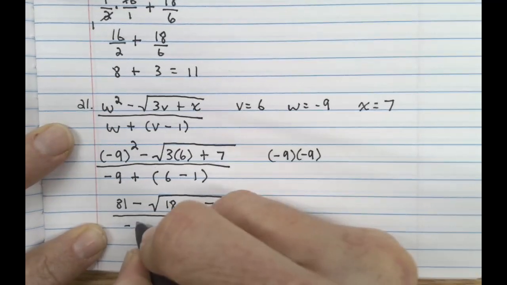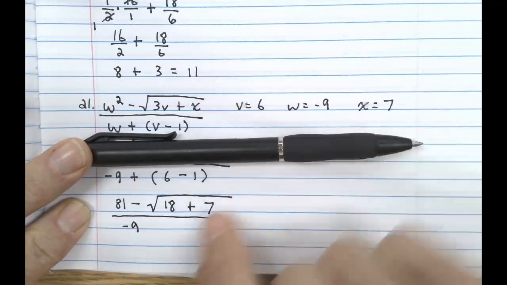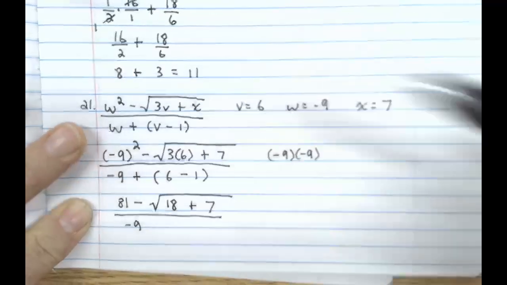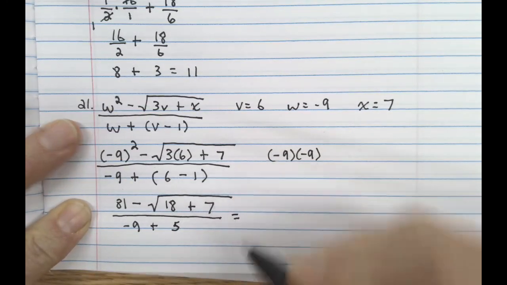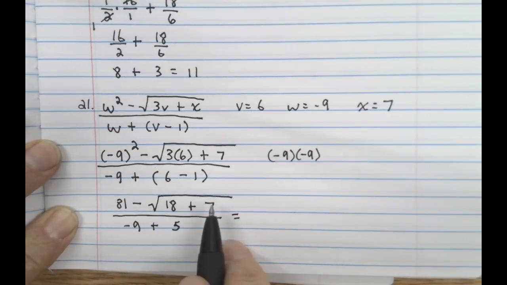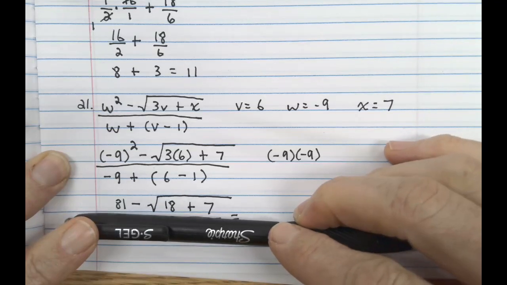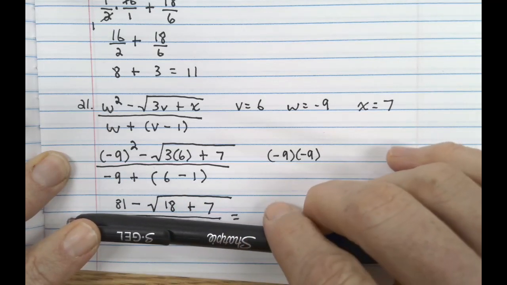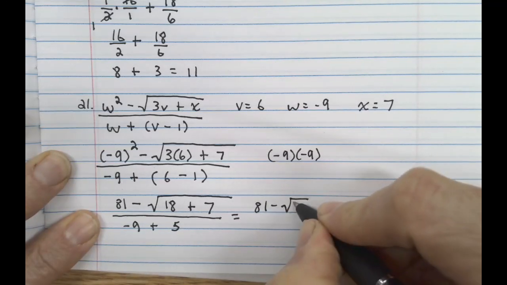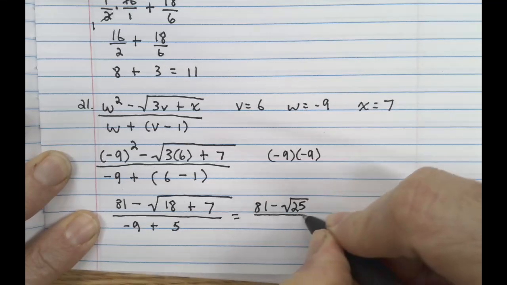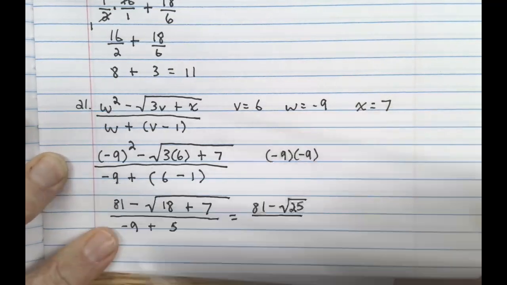So I got negative 9 here, and this is parentheses, right? So now I'm just focusing on the bottom. So I got to do this parentheses here. 6 minus 1 is 5. So I got that. Now remember, I can still simplify more up on the top. I just told you, so I can ignore the bottom for right now since I'm just simplifying. If I have 18 and 7, that's going to be 25. So this will be 81 minus square root 25. On the bottom, now I can ignore the top and keep simplifying the bottom. Negative 9 and 5 would be a minus 4.